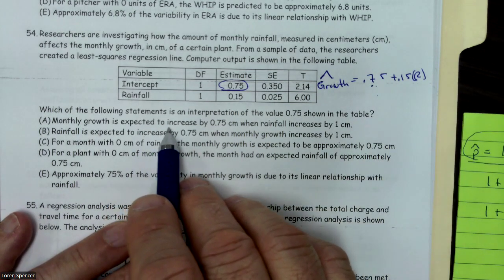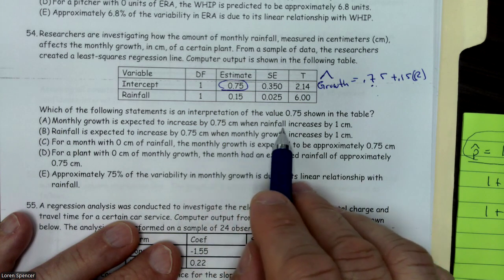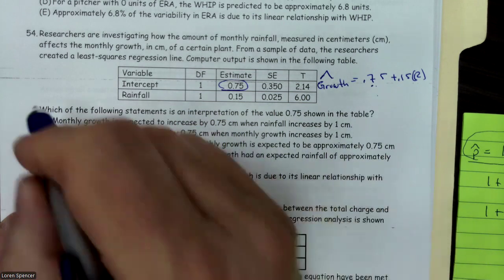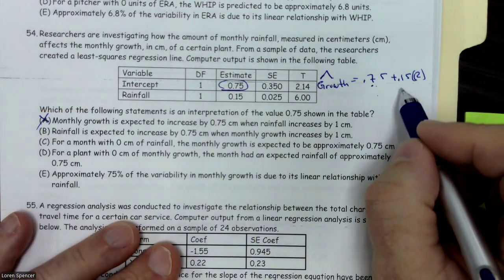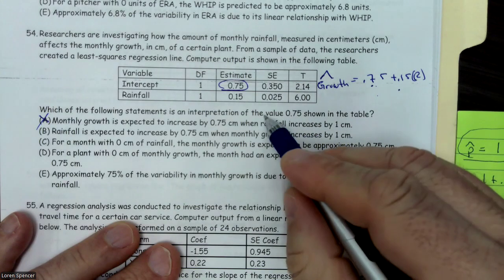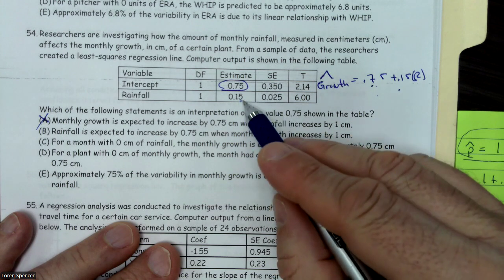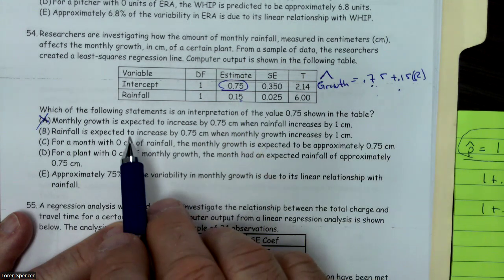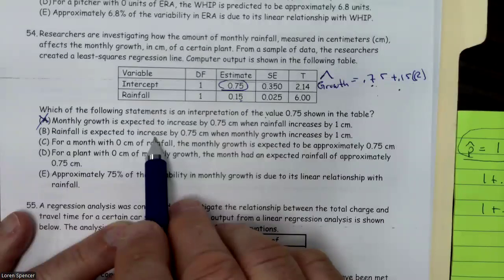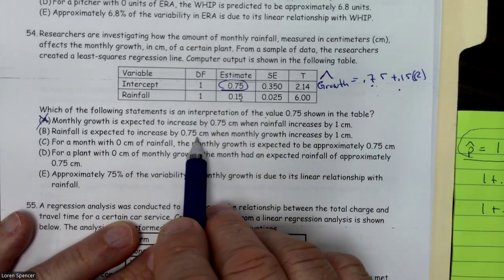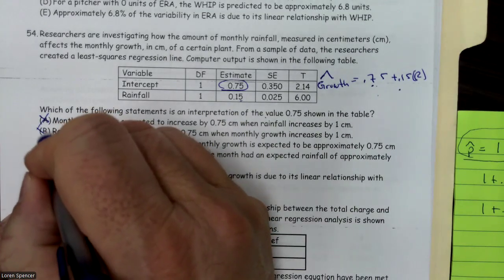Monthly growth is expected to increase by 0.75 when rainfall increases by 1. No, that would be 0.1. Using the slope definition, it would be 0.15. As rainfall increases by 1, we have a 0.15 increase in growth. Rainfall is expected to increase by 0.75. No, not rainfall. We're talking about growth.